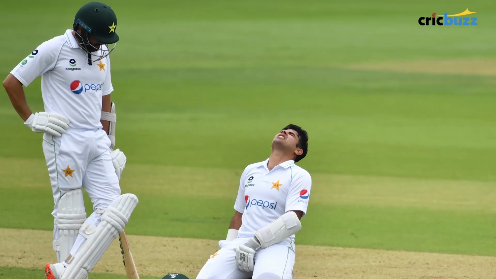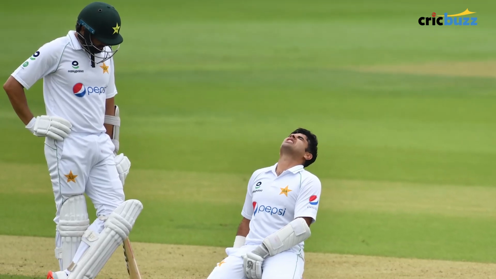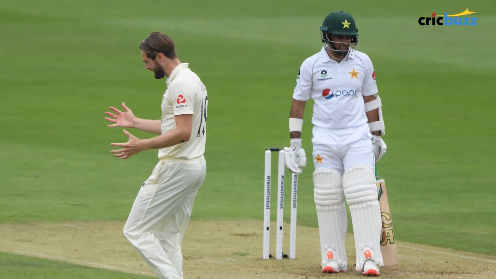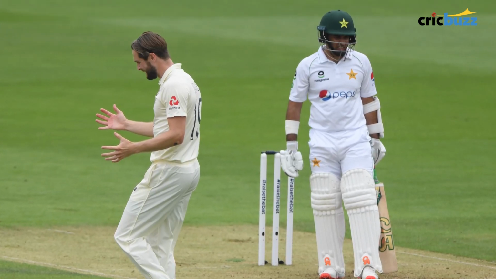Abid Ali at the other end was getting troubled as well. Stuart Broad got him to edge one straight to Dom Sibley in the slips. Dom Sibley dropped a sitter. But this wasn't the only reprieve that Abid Ali would get on the morning of day one. Then Woakes got him to edge one straight to Rory Burns this time. Rory Burns dropped a sitter at second slip as well. England missing Ben Stokes dearly in that slips cordon.